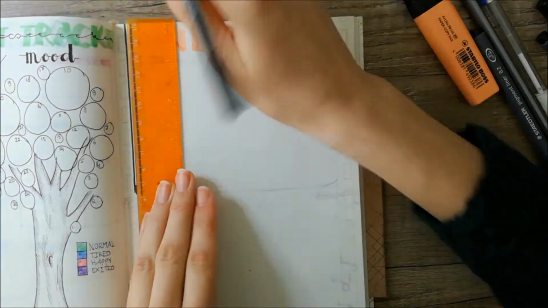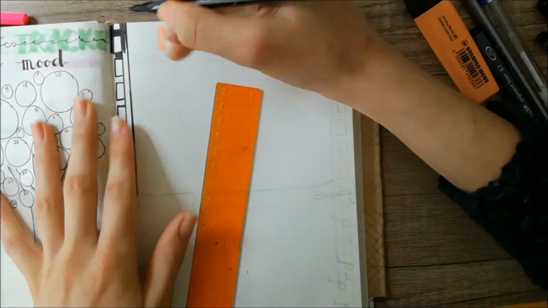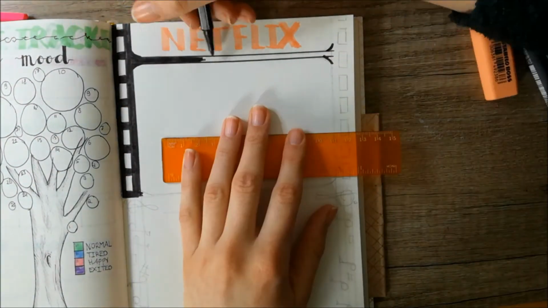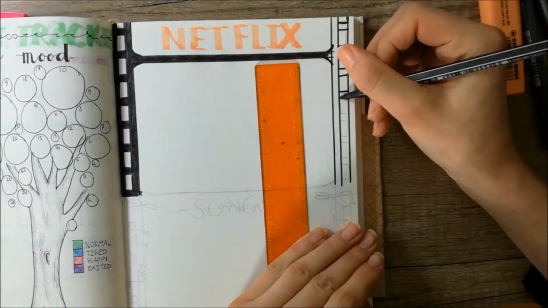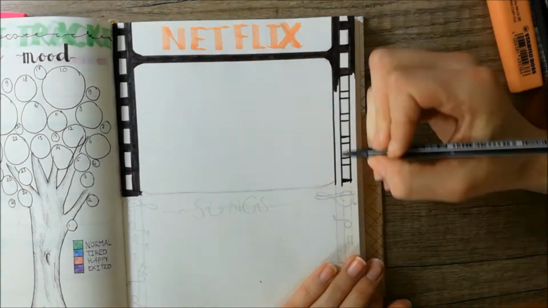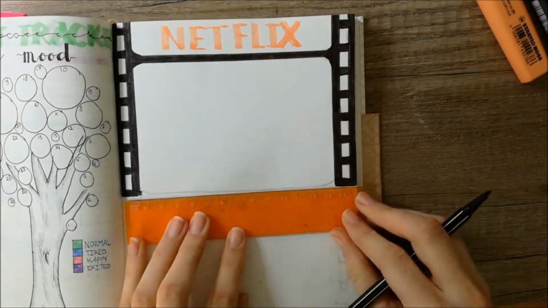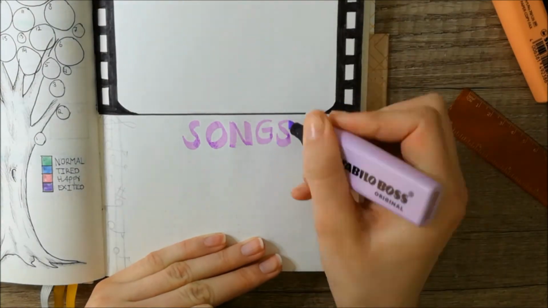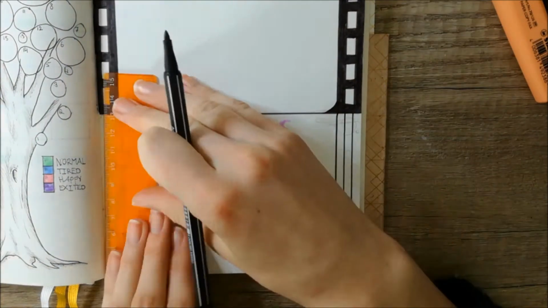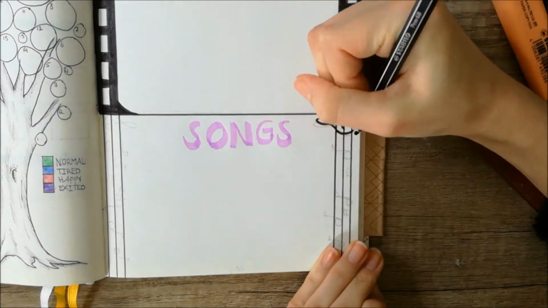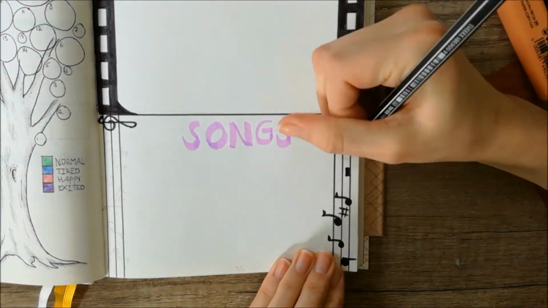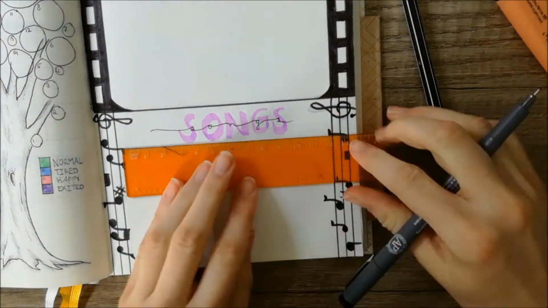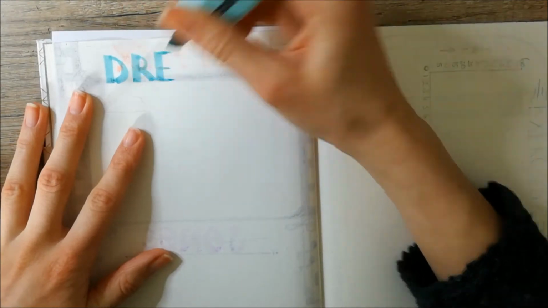On the next page I'm going to keep track of what movies I've watched in March, and also the songs I'd like to listen to in March. So for the Netflix part, I am drawing the title in the same way as I did with the other titles, and I'm making some sort of an outline that has a movie theme. And for the songs part, I am also making an outline, making some music, cartoons, and I'm writing the title in the same way as I did with the other ones.